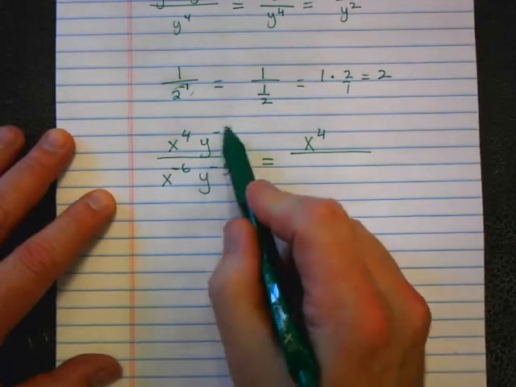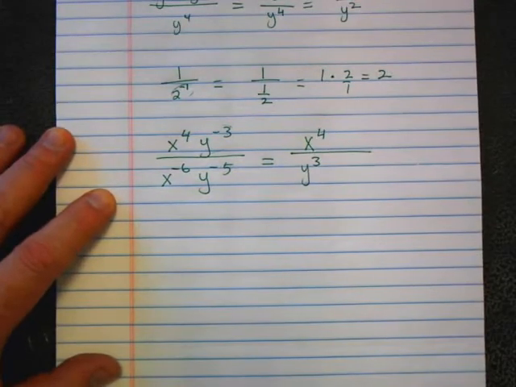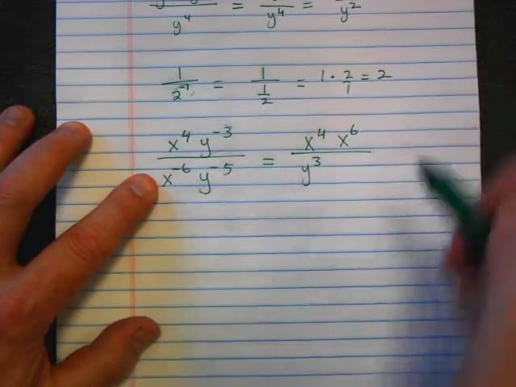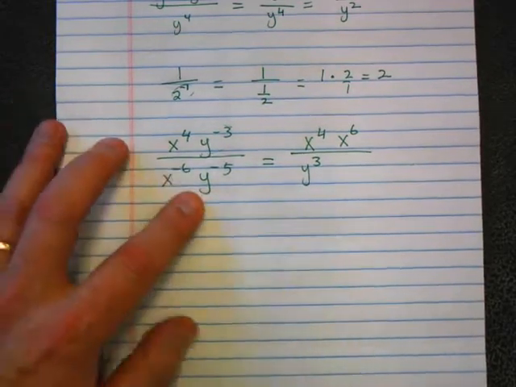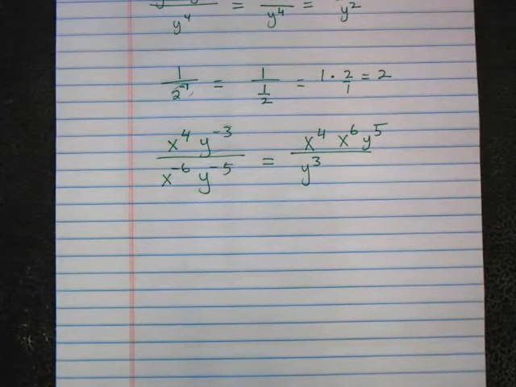This y to the 3rd goes down because it has a negative exponent. X to the negative 6 goes up because it had a negative exponent. And y to the 5th goes up because it had a negative exponent. So I think that's a good idea to get rid of all the negatives right away. Just move things, interchange top and bottom. If you have a negative on top, it goes to the bottom. If you have a negative on bottom, it goes to the top.